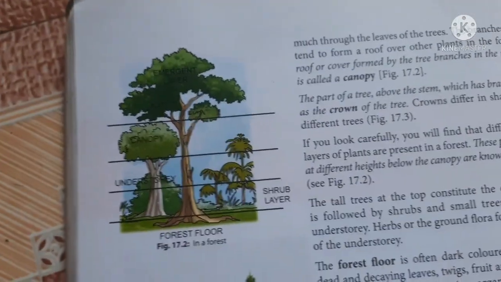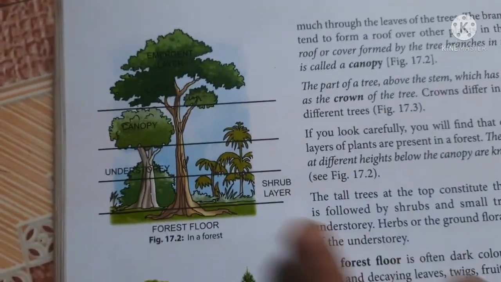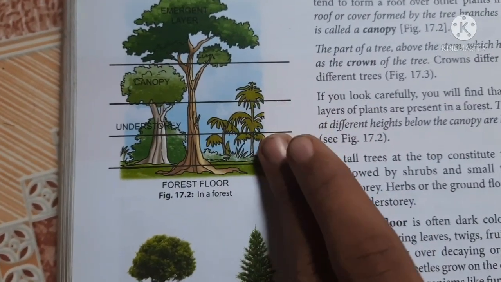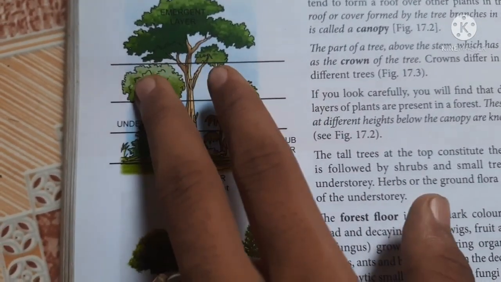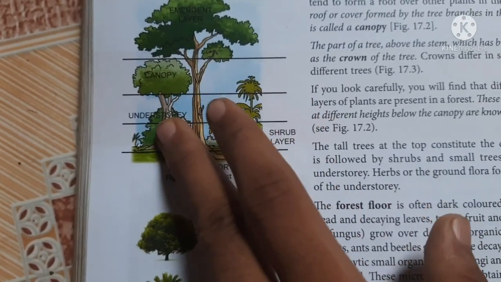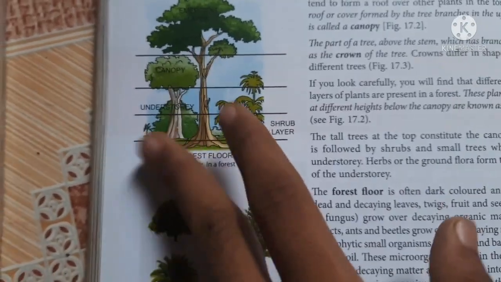We saw this in the picture. See this picture. It is called the understory, and this is the shrub layer. The tree and shrub layer is called canopy, and under the canopy is the understory. This layer consists of understories.